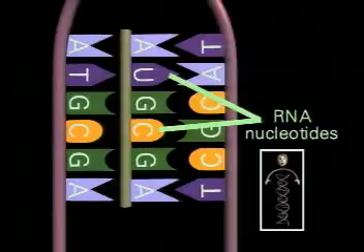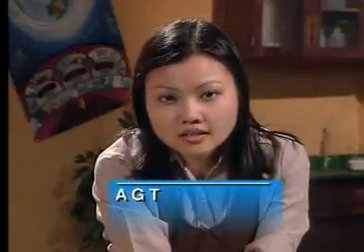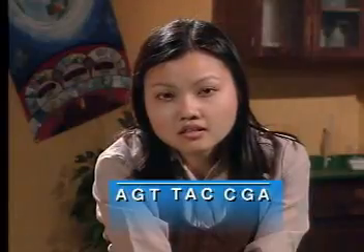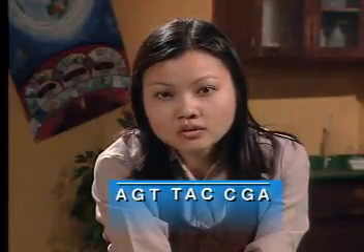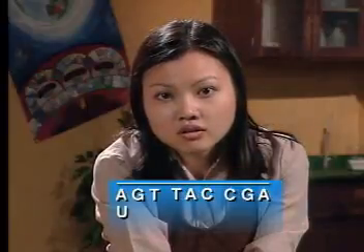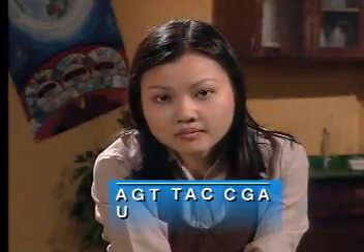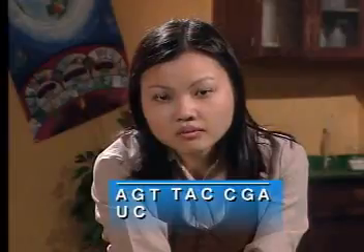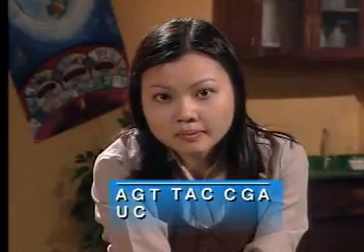Okay, so instead of thymine, RNA has uracil. Uracil pairs with adenine. So do guanine and cytosine still pair up? Yes. So let's see. Your sequence of DNA bases, AGT, TAC, CGA, would code for RNA bases. U for uracil goes with A, adenine. C for cytosine goes with G, guanine.